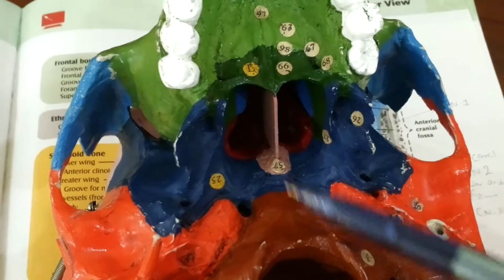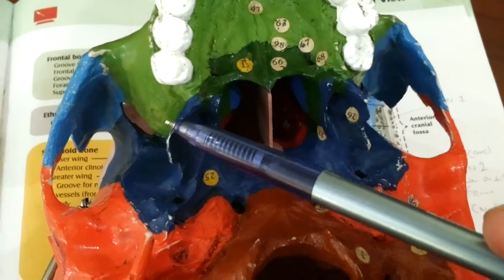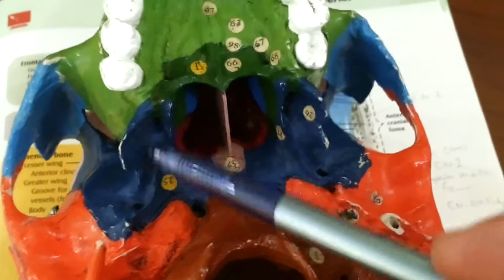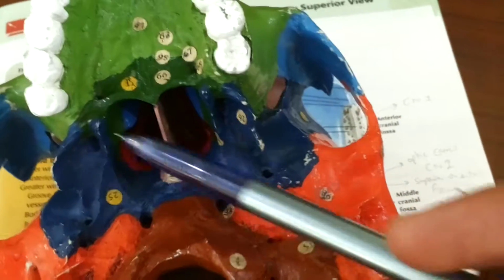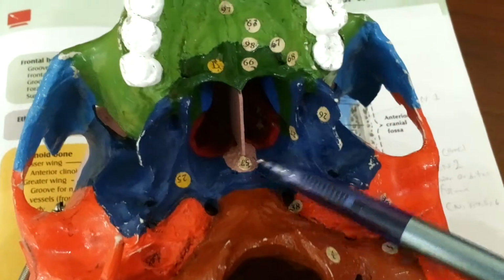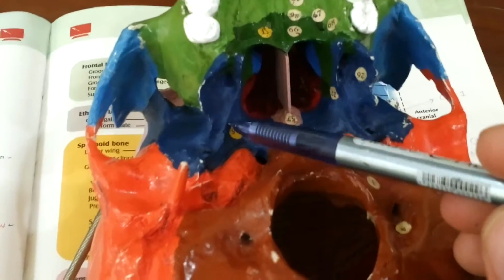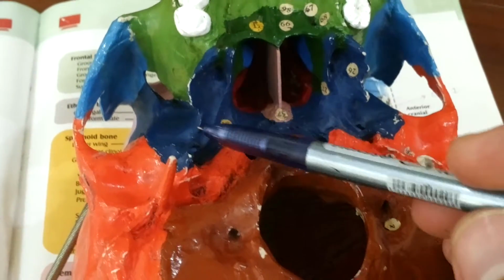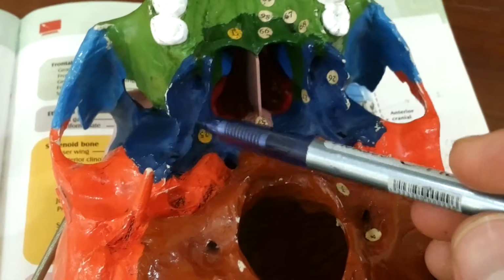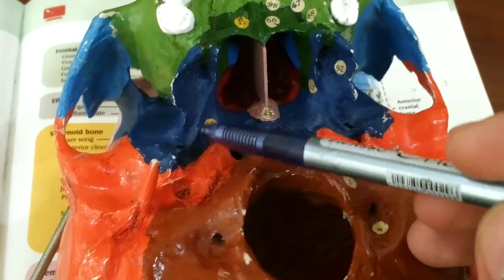We got the medial pterygoid plate, the lateral pterygoid plate, and between them we've got the pterygoid fossa. And inferior to the pterygoid fossa, we've got the scaphoid fossa over here.